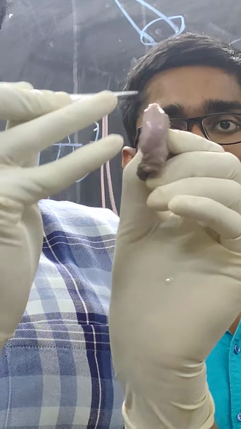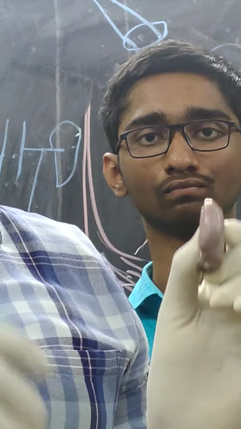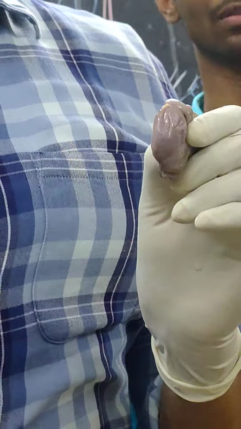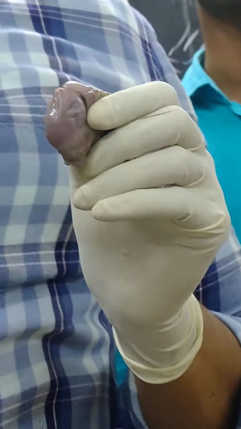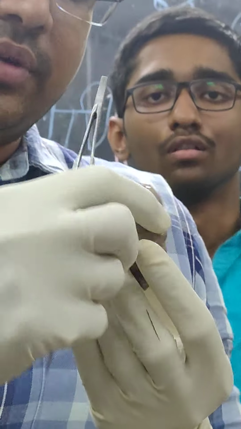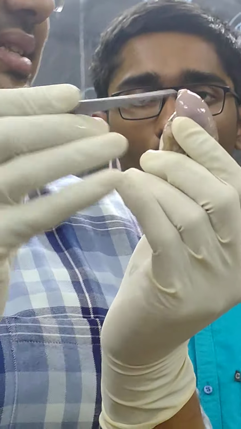The appendix of the epididymis is attached to the head of the epididymis. The head of the epididymis is formed by different ductules, nothing but the lobules of the epididymis. Right, and then let us see the epididymis now. So far we have seen the testis and its attachments.